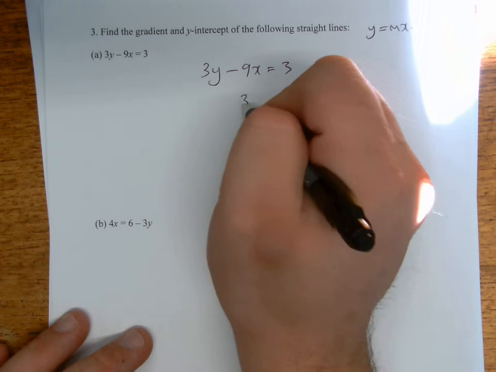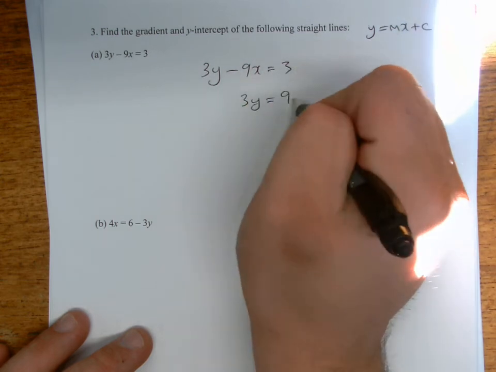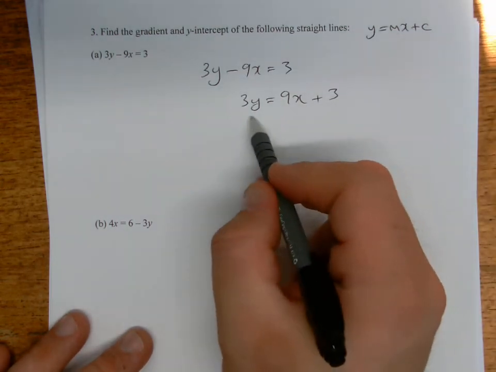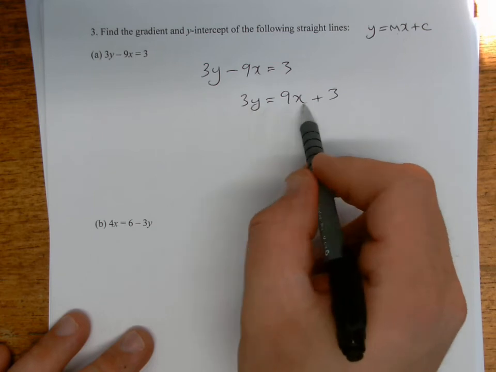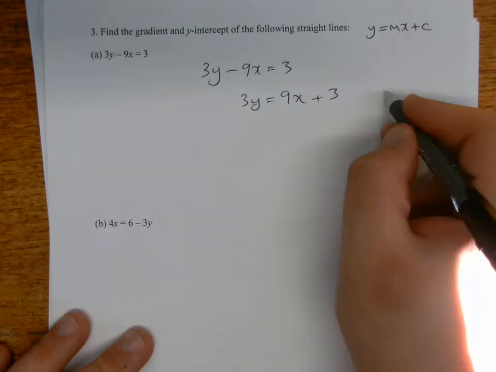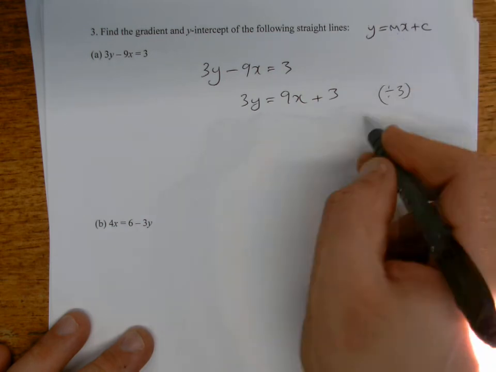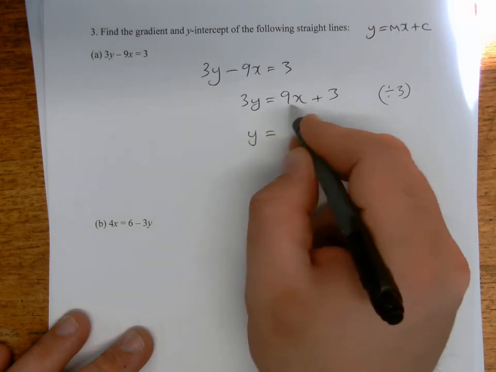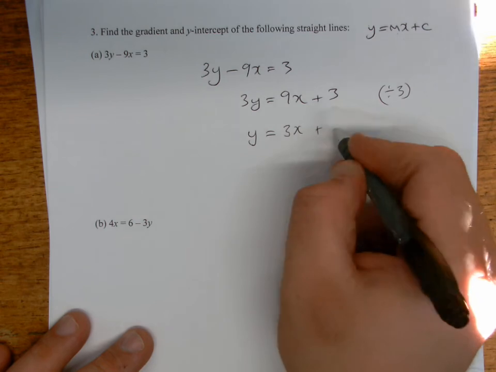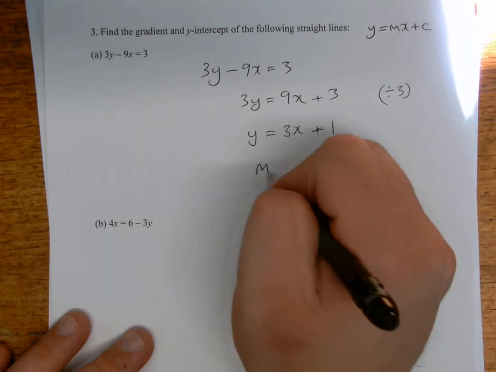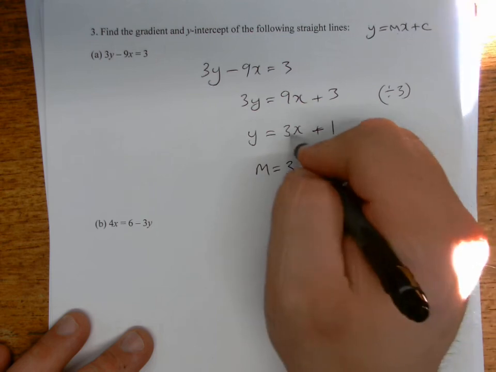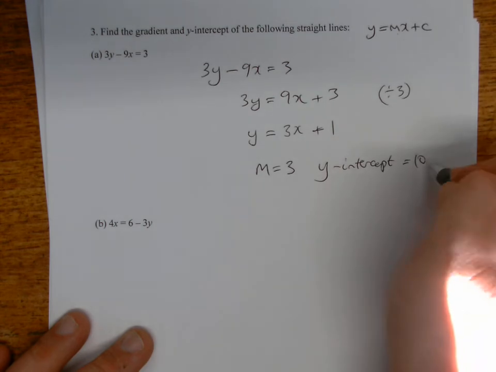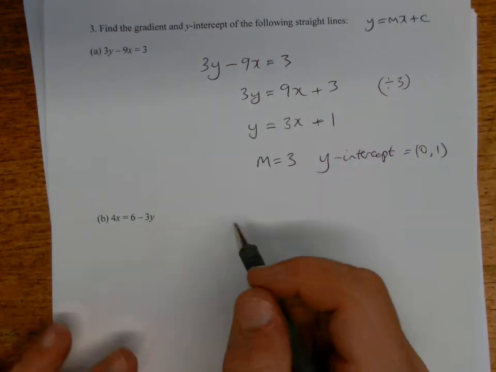My first plan, I think, is to take that minus 9x over the other side, so it becomes plus 9x plus 3. Secondly then, I want to get y equals. Well, this is 3y equals, so to get y on its own, I need to divide through the whole thing by 3. If I divide that by 3, I just get y. If I divide this by 3, well 9 divided by 3 is 3. And if I divide this by 3, I get 1. So my gradient is 3, the value in front of the x, and the y-intercept is this here, 1. So, okay, we have 0 for x, 1 for y.